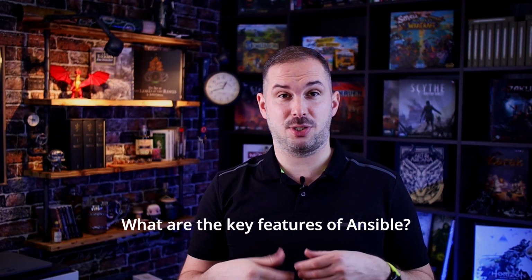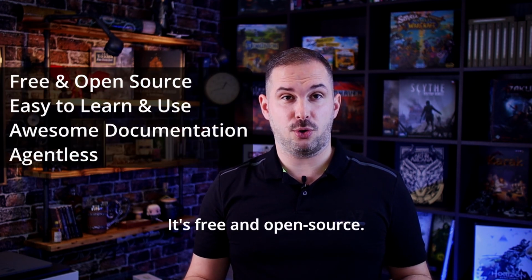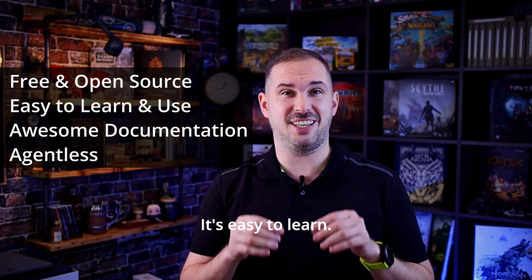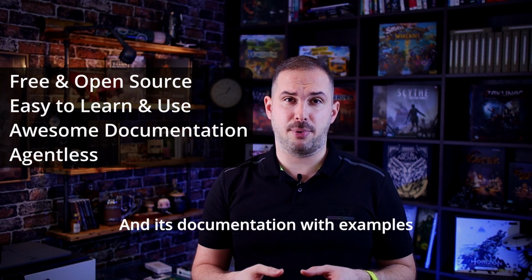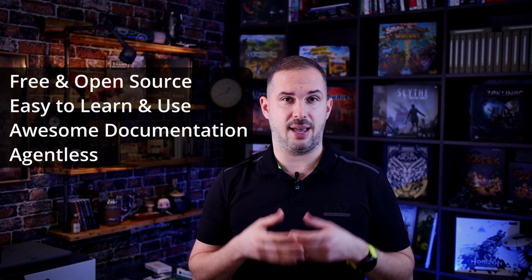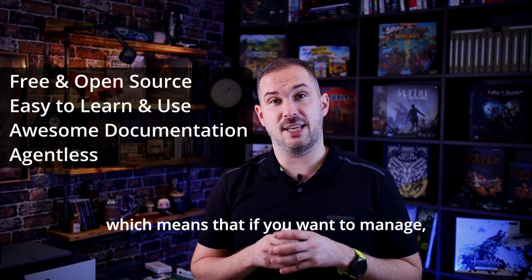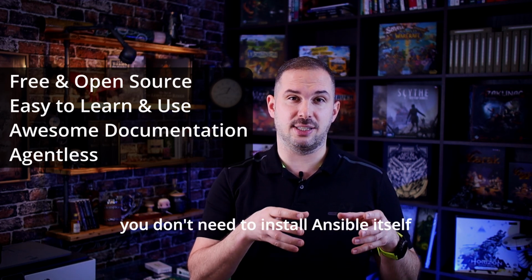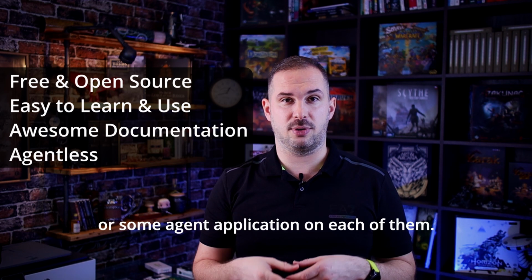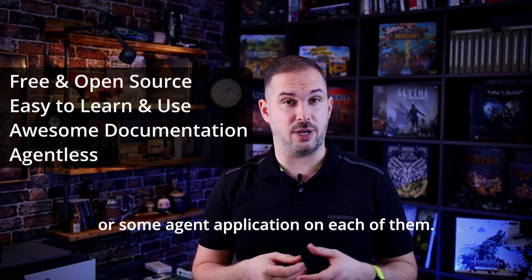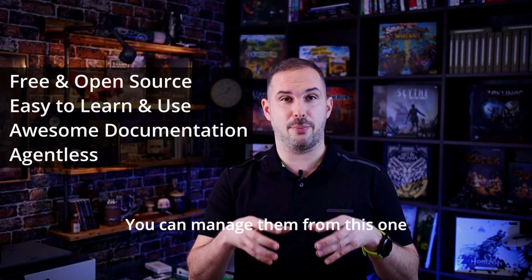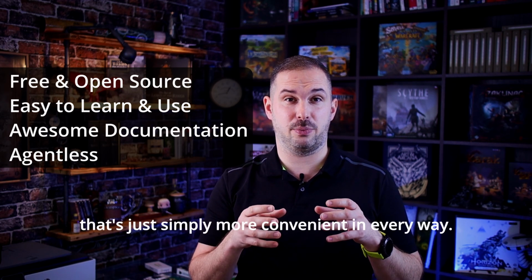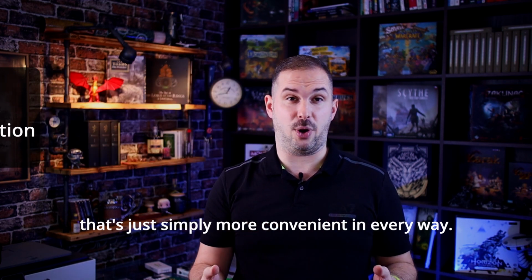What are the key features of Ansible? It's free and open source. It's very easy to learn and use. Let me repeat this one. It's easy to learn. And its documentation with examples is one of the best I've ever seen. Ansible is agentless, which means that if you want to manage, let's say, 5 computers with it, you don't need to install Ansible itself or some agent application on each of them. You can manage them from this one main Ansible master computer. And let's face it, that's just simply more convenient in every way.